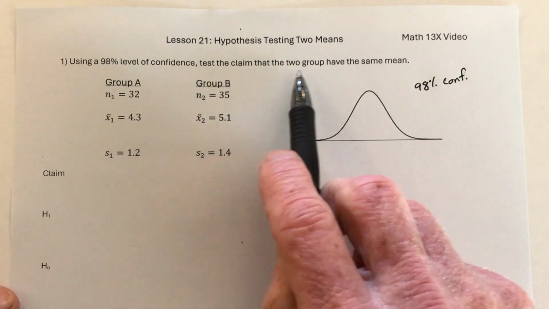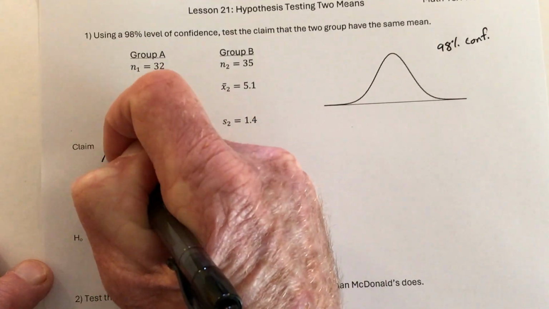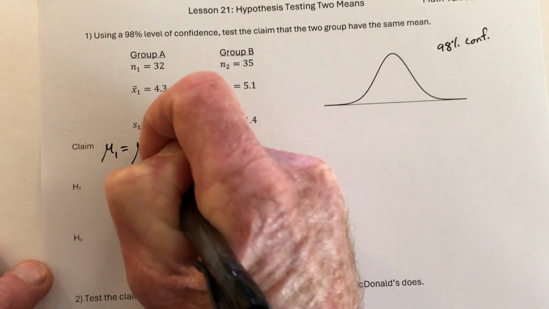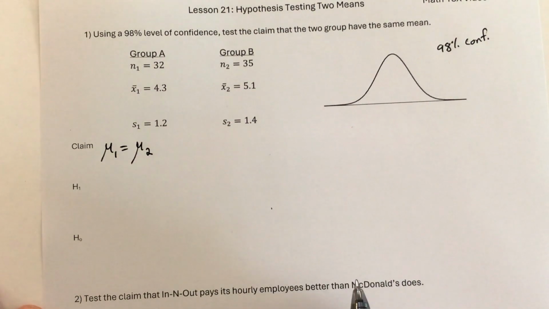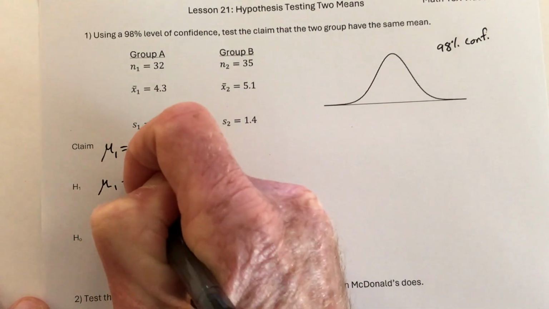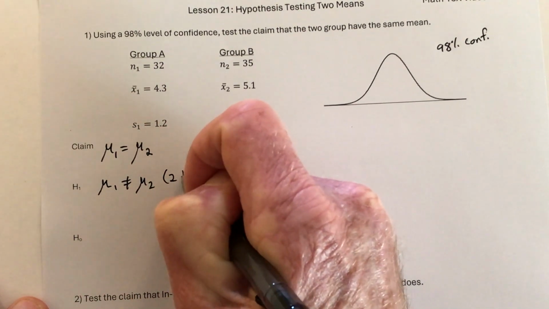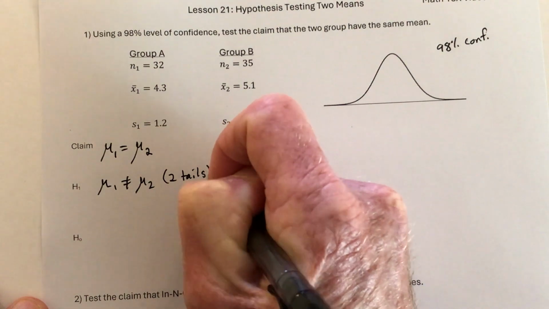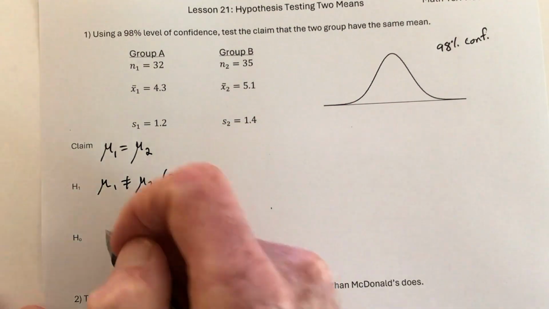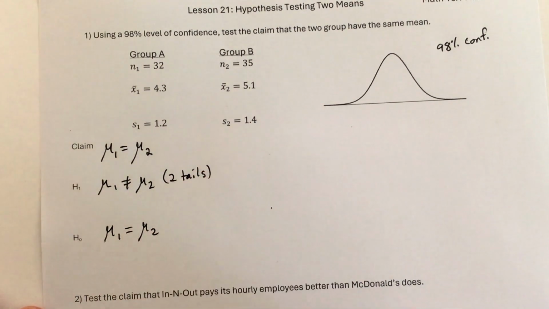Test the claim that the two groups have the same mean. So that means that the mean for group number 1 equals the mean for group number 2. And then H1 can't have an equals, so I just cross out the equals. And then that tells me that my graph is going to have two tails. And then H sub O always has equals.